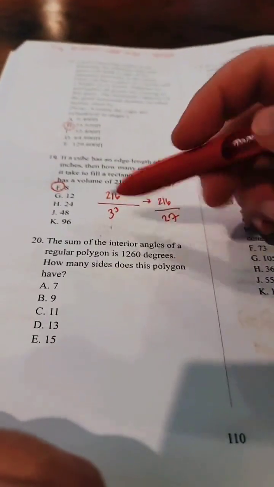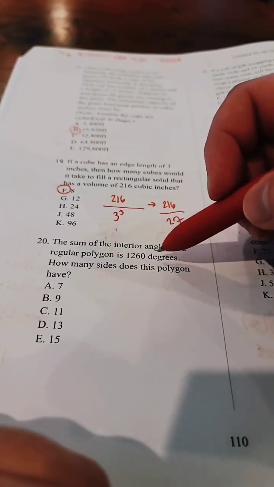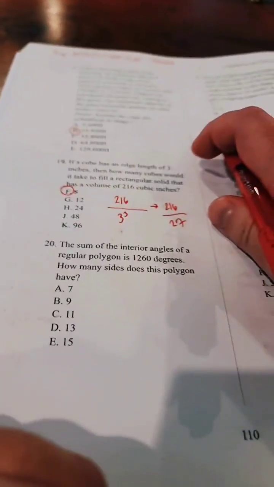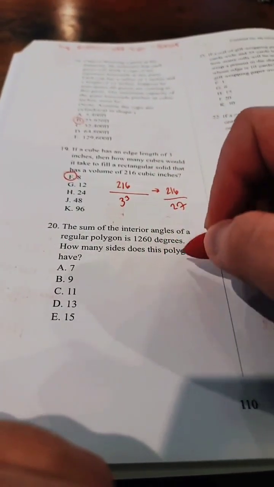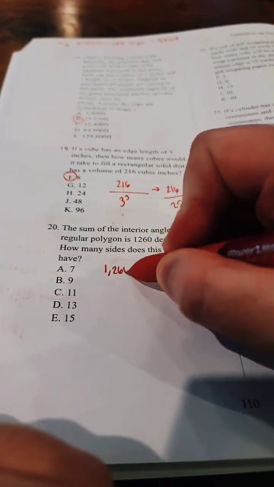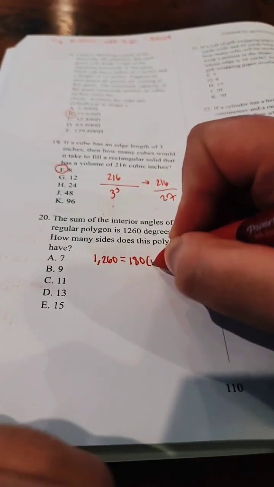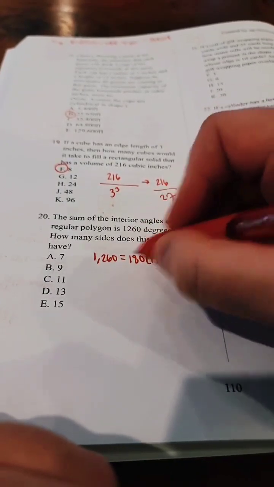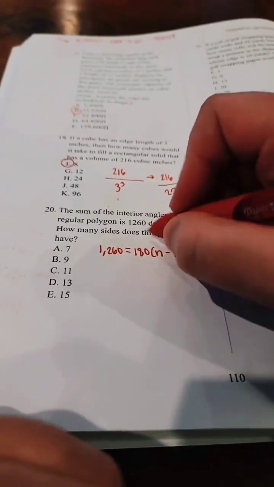Okay, number 20. The sum of the interior angles of a regular polygon is 1,260 degrees. How many sides does this polygon have? The formula for the sum of the interior angles is: the sum of the interior angles, 1,260 in this case, is equal to 180 times (n minus 2), where n is the number of sides that the polygon has. So all we have to do is distribute and then solve for n.